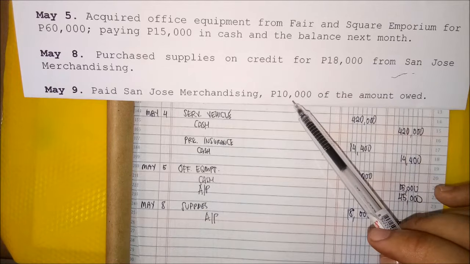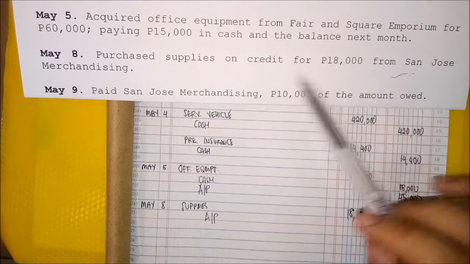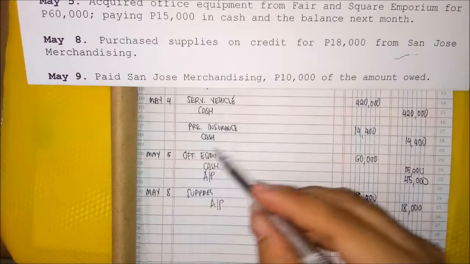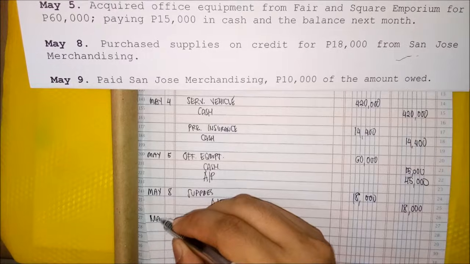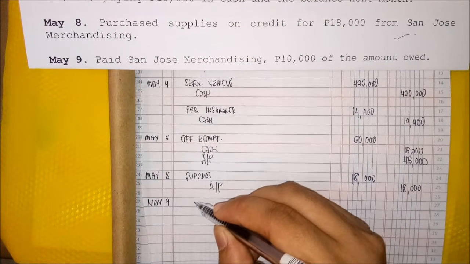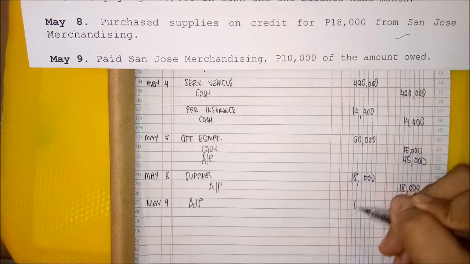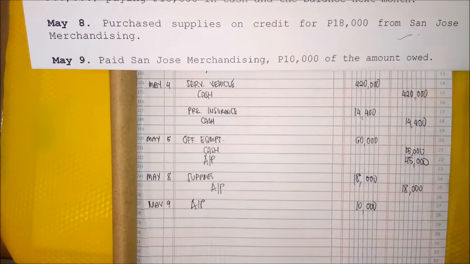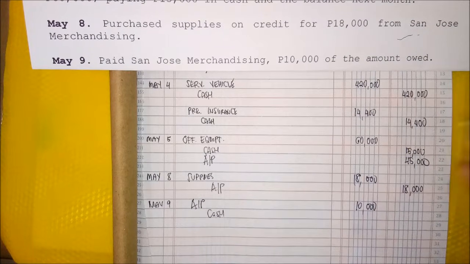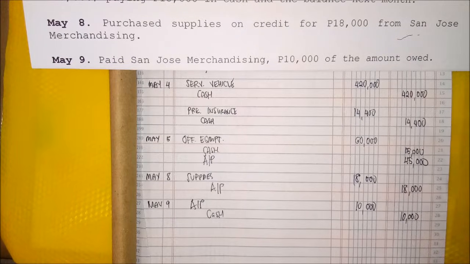So, binayaran niya yung 10,000 doon sa 18,000 na utang niya kay San Jose Merchandising. So, to record the transaction of May 9, debit, accounts payable, 10,000 pesos, credit, cash, 10,000 pesos.